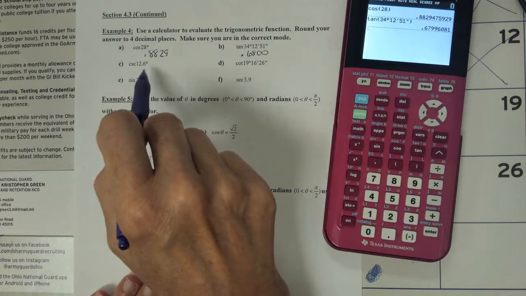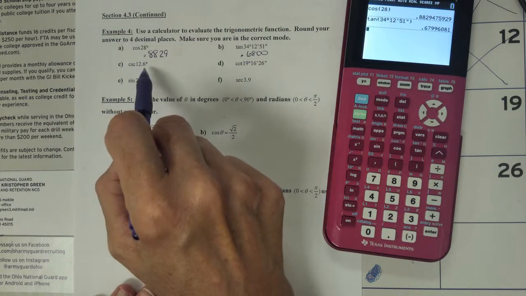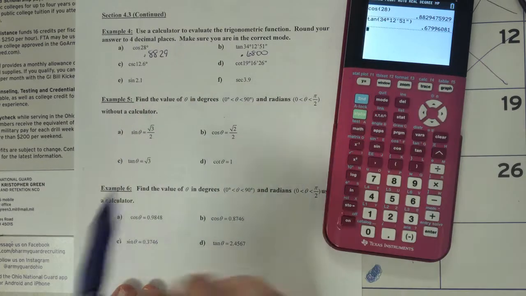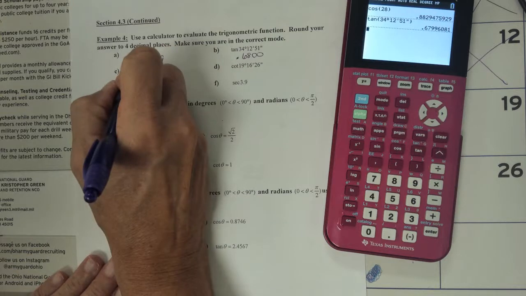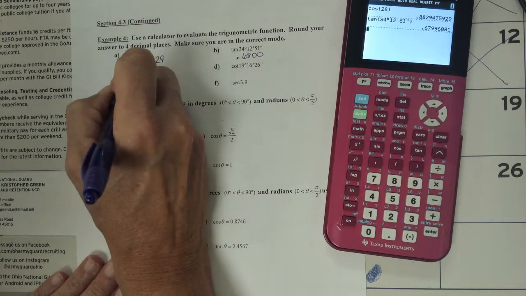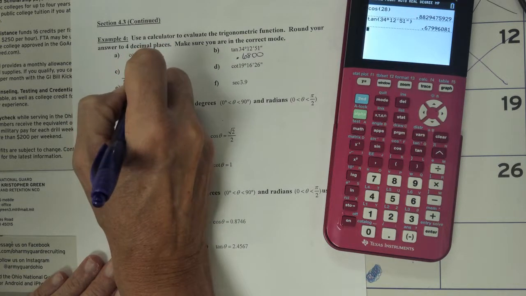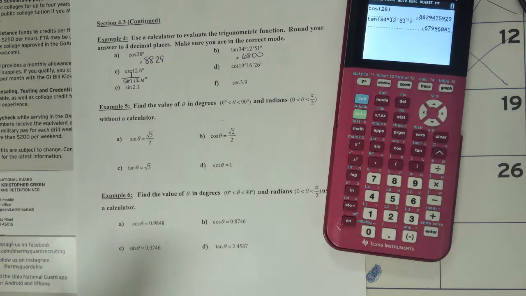Part C, cosecant. Well, there is not a cosecant button on your calculator, but you need to remember that cosecant is the reciprocal of sine. So you need to type in 1 over the sine of 12.6 degrees. Remember, you're always taking the sine, cosine, tangent of an angle. So the sine needs to precede the angle.